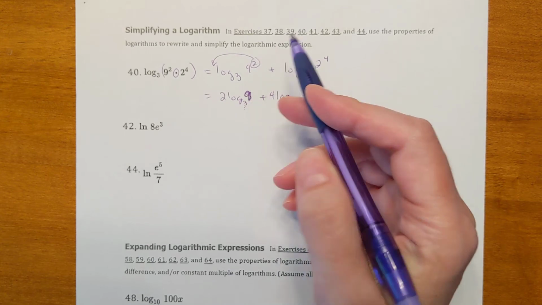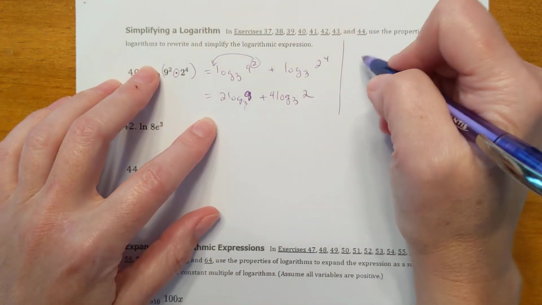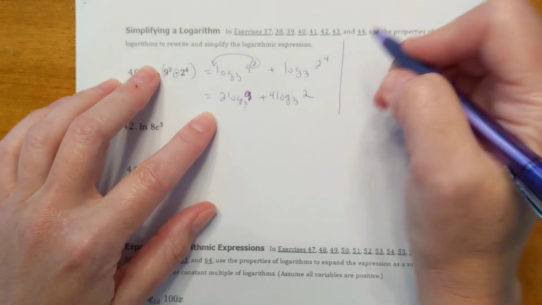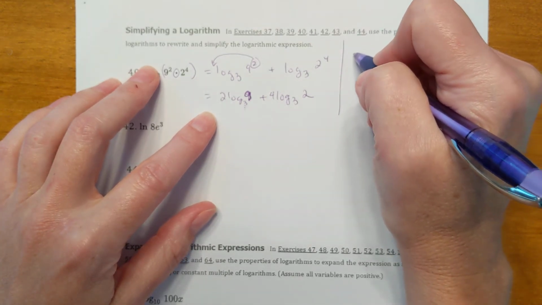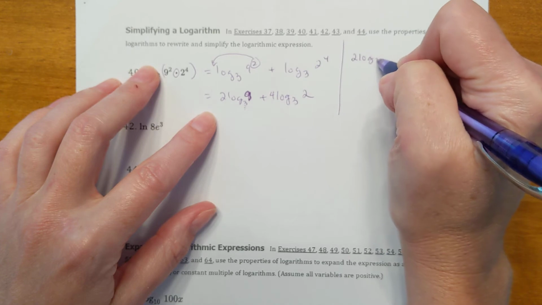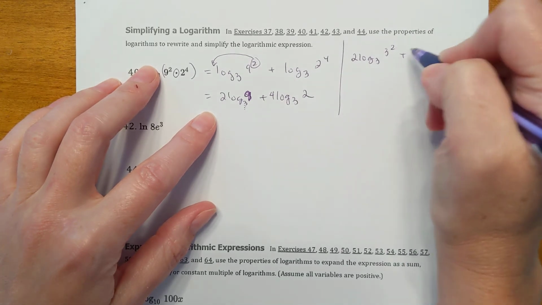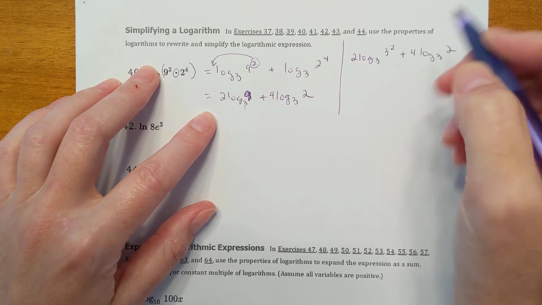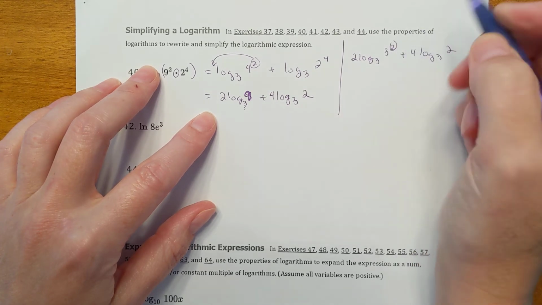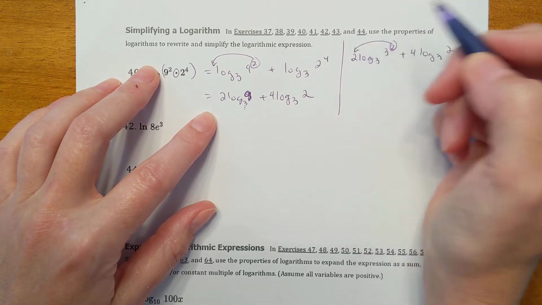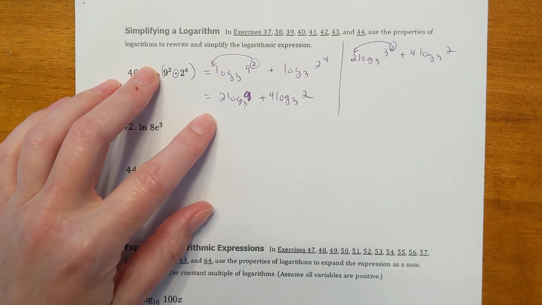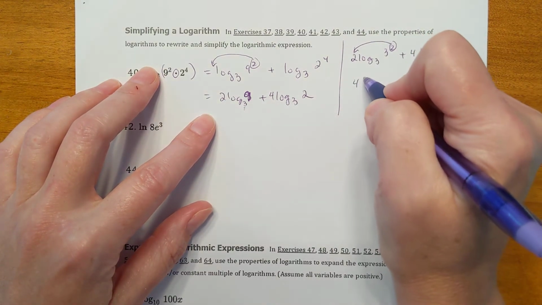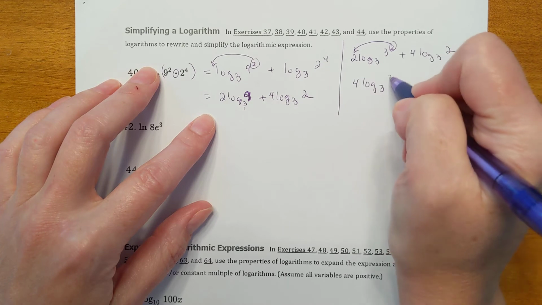The 9 is 3 squared. So I'll rewrite that. I'll do it nicer. I'm getting kind of sloppy here. So 2 log base 3 of 3 squared plus then 4 times log base 3 of 2. Again, by the power property, I can pull that in front and multiply by what, if there's something in front, just multiply by it. So that makes 4 log base 3 of 3.